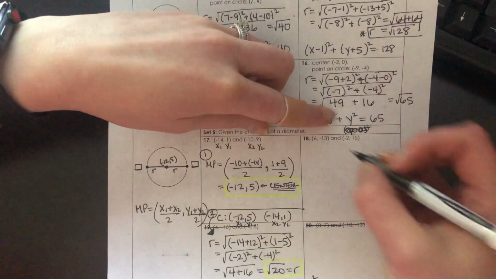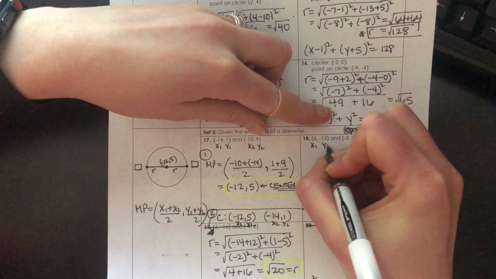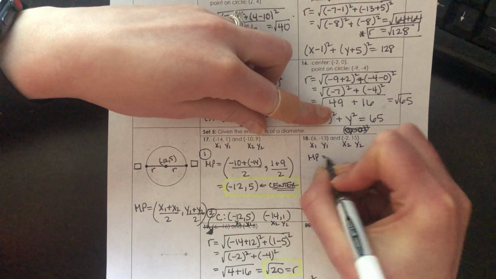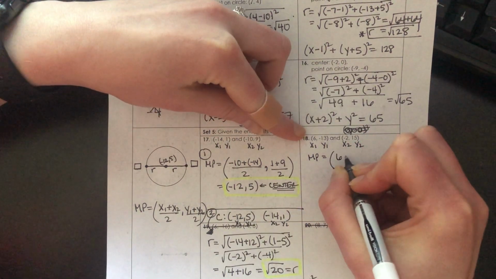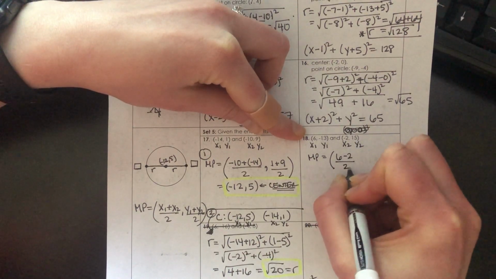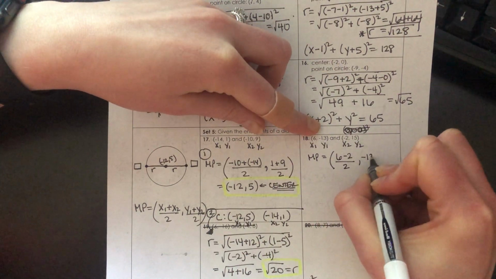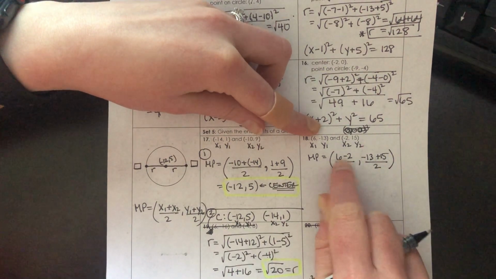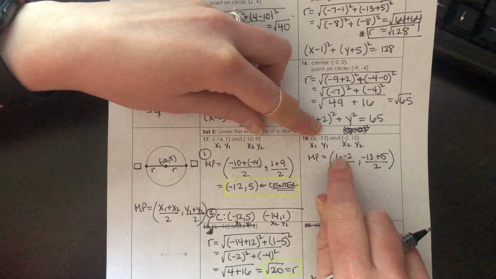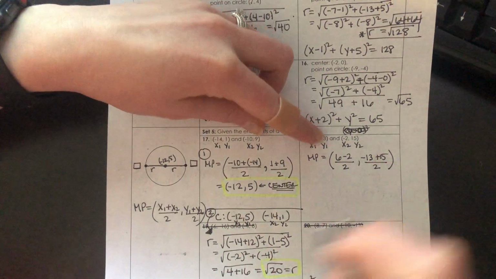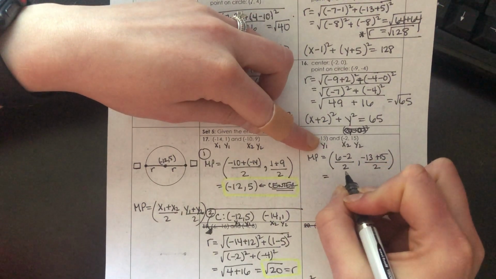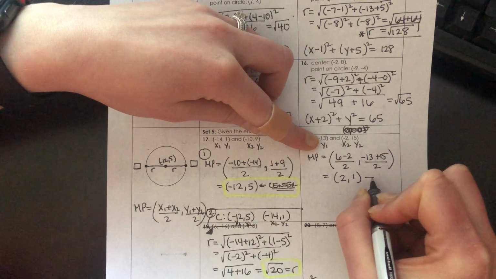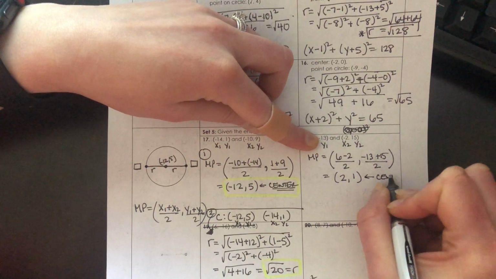All right, so here I'm going to label. For my midpoint, I take 6 minus 2, take the average, and negative 13 plus 15, take the average. Just so you know, this is the same as saying 6 plus a negative 2, so I am adding my negative 2. If I simplify it, I get (2, 1). That is my center.